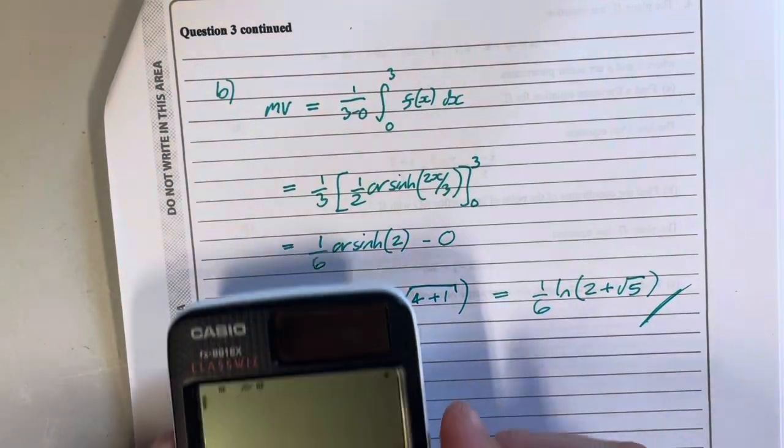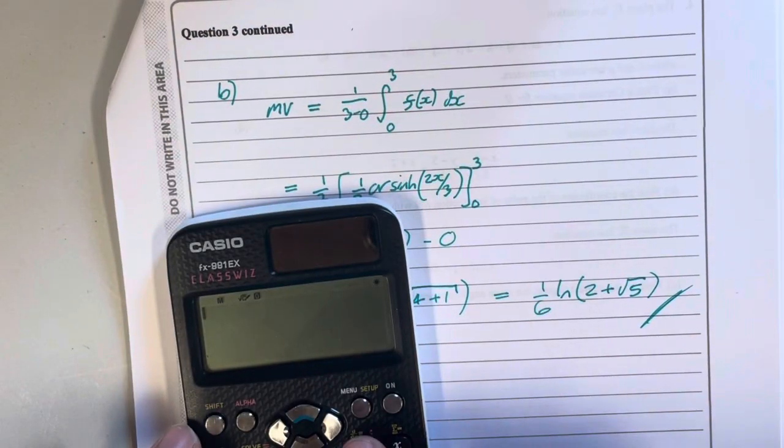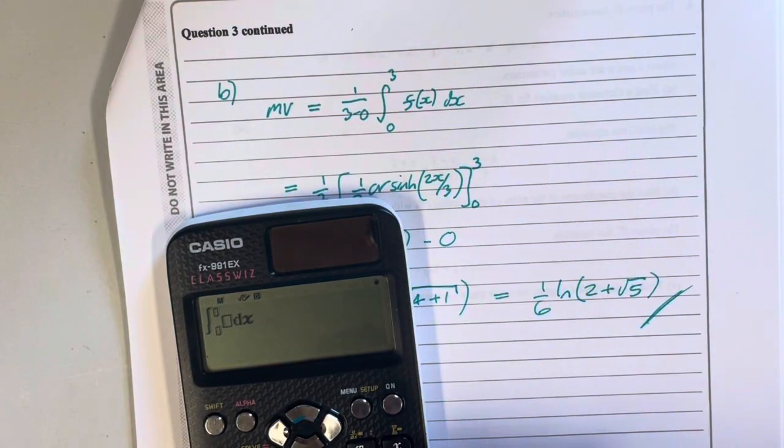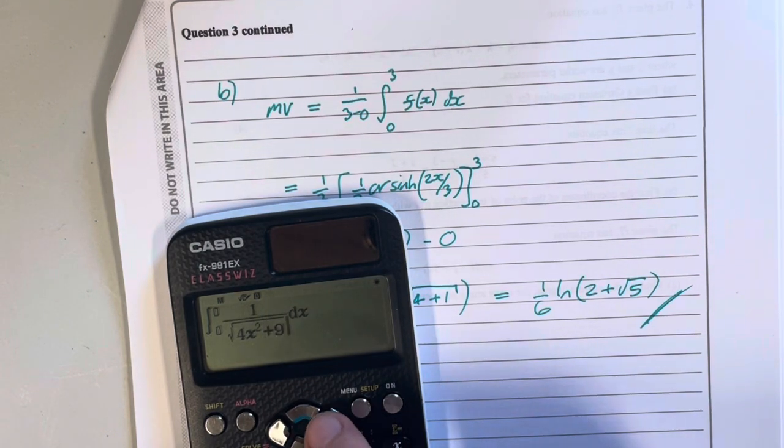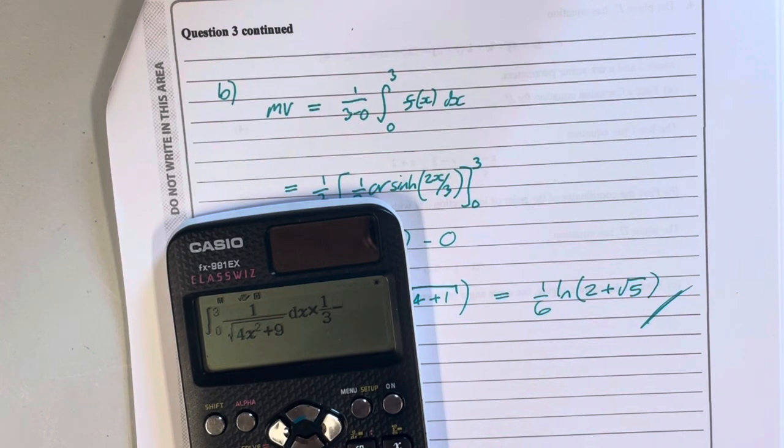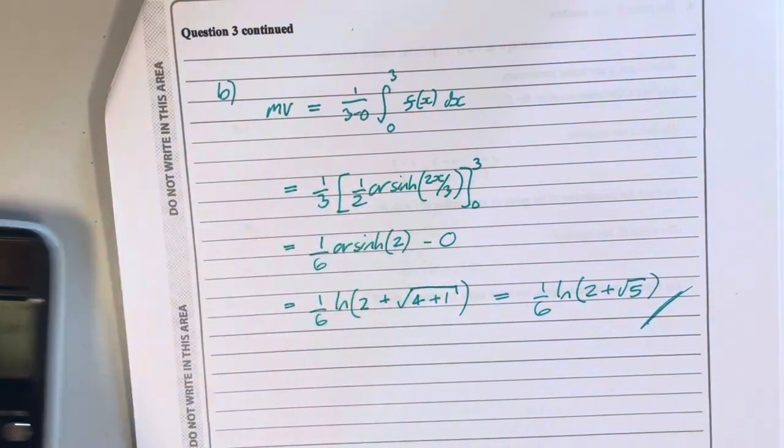Always worth checking these things. So on my calculator, I'm going to integrate up here. So that is 1 over the square root of 4x squared plus 9, from x is 0 to 3. I need to times that by a third. Okay, so that's my mean value calculation. And I'm going to subtract my answer, and that should be 0. So minus a 1/6 times the natural log of 2 plus the square root of 5. That should be 0, which it is. So that confirms that that answer is correct.